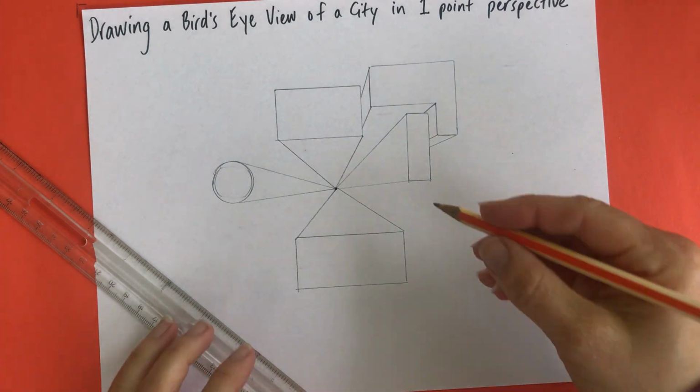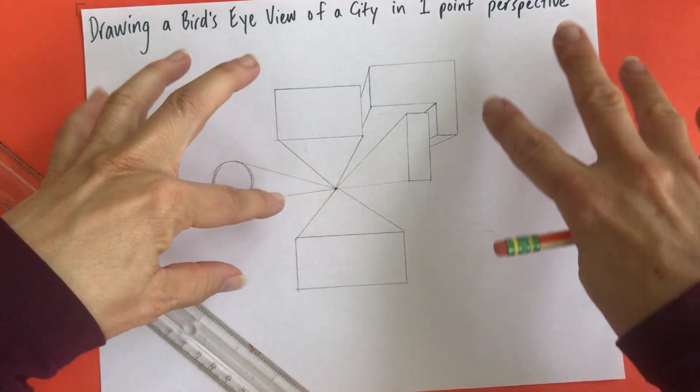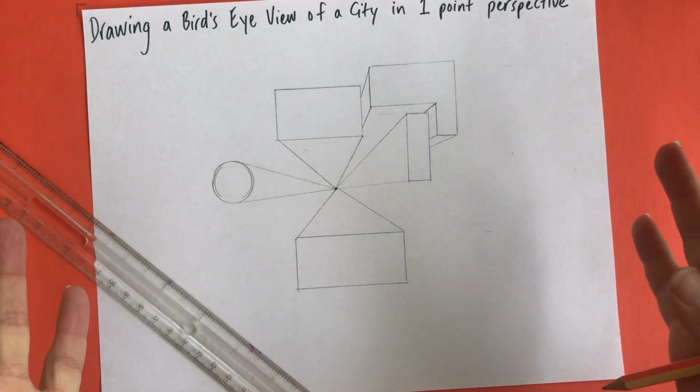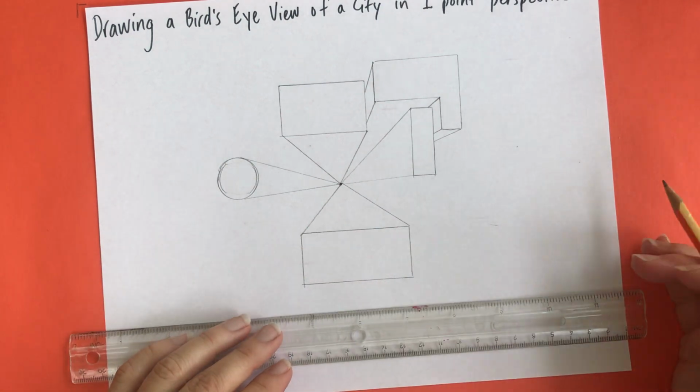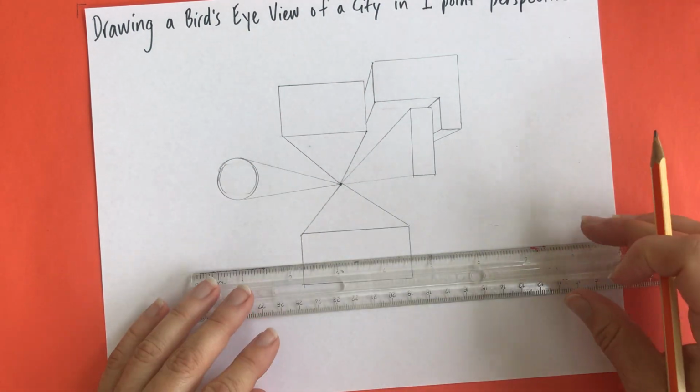And I might say, you know what, I really need one more over here, or I want to do a few more here. This is not many. This is not really a city block at this point. It's a few buildings, but I think you'll get the idea.